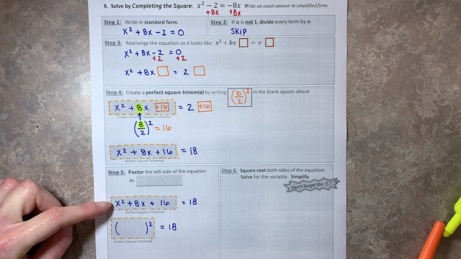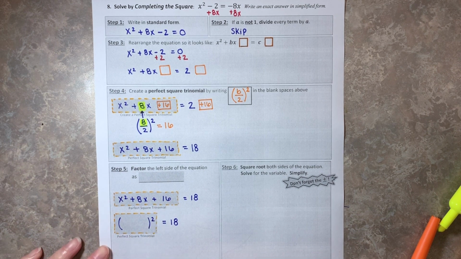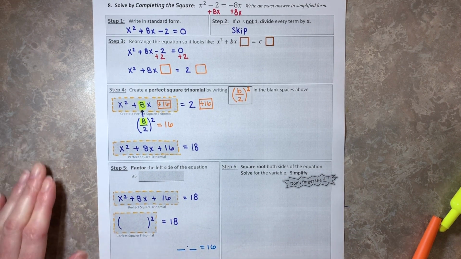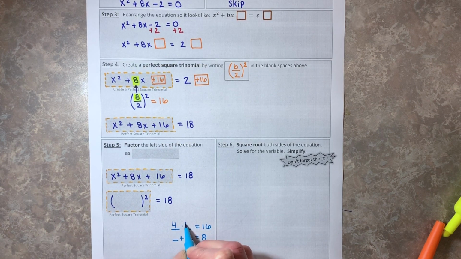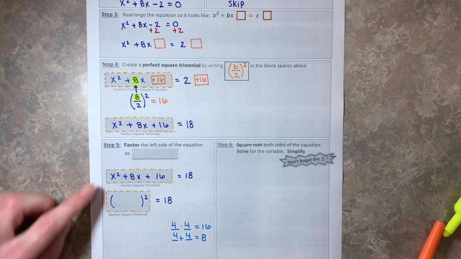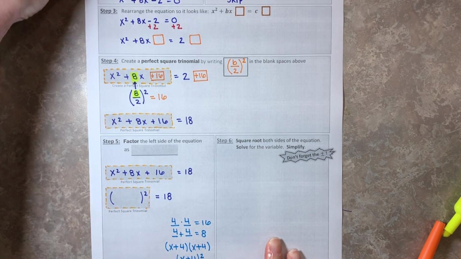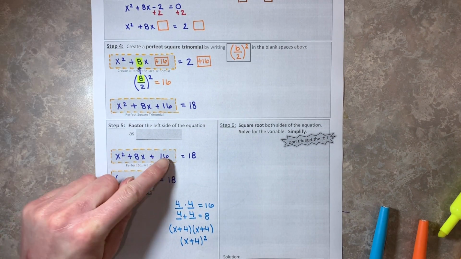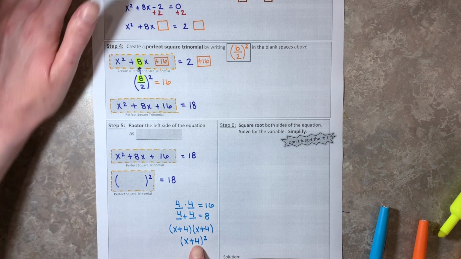Now, to factor this perfect square trinomial, we could use our traditional method, and let's do that first. We have to find 2 numbers that multiply to give us 16, and those same 2 numbers have to add to give us 8. You'll find that those 2 numbers are 4 and 4. So that means we can factor this trinomial as x plus 4 times x plus 4, or x plus 4 squared.